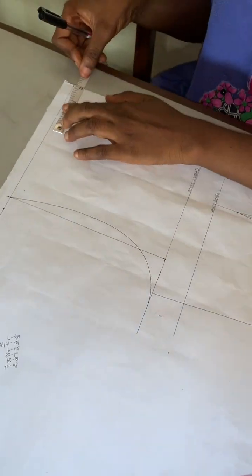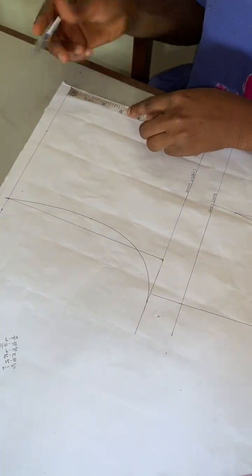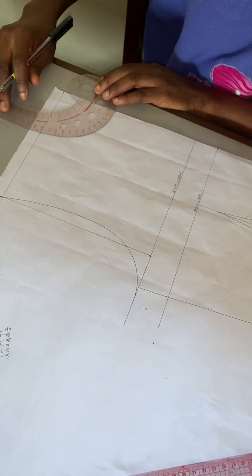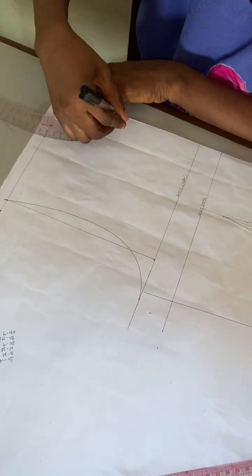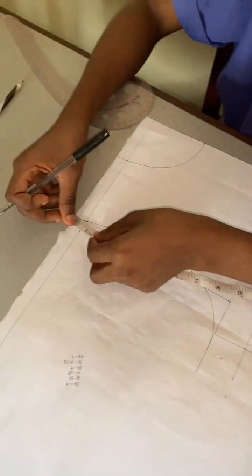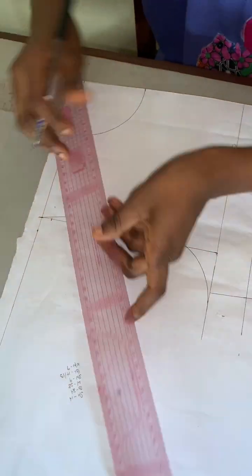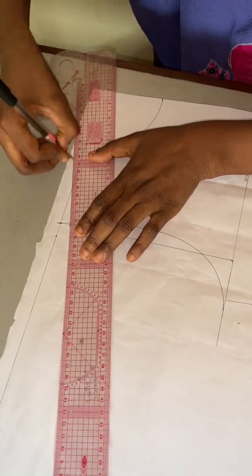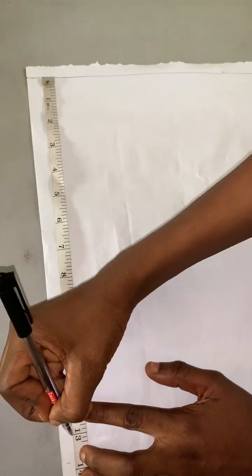So the next thing we do is put our basic neckline of 3 by 3 inches, and then we put in our shoulder slope. We go in by 1 inch from the top of the paper. This is because the shoulder is not straight. Now we move to the back.